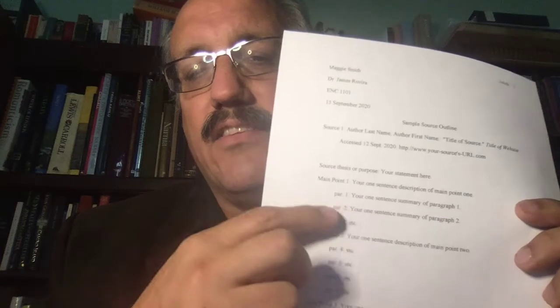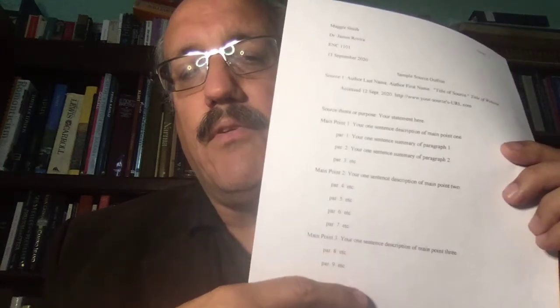What's the main point? The first main point that the source covers, and briefly describe that. The second main point that the source covers, the third main point or event or something like that. Because your source is going to have some kind of internal organization, I want you to read for that. I want you to understand the internal organization of each of your sources.